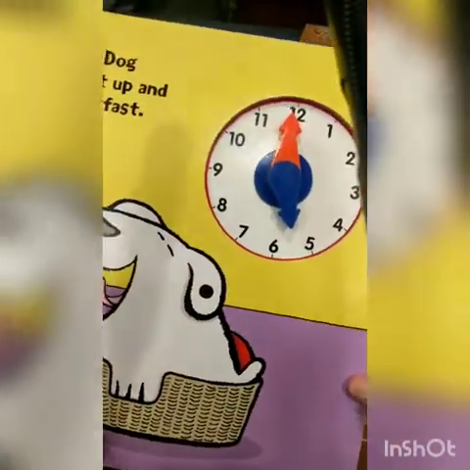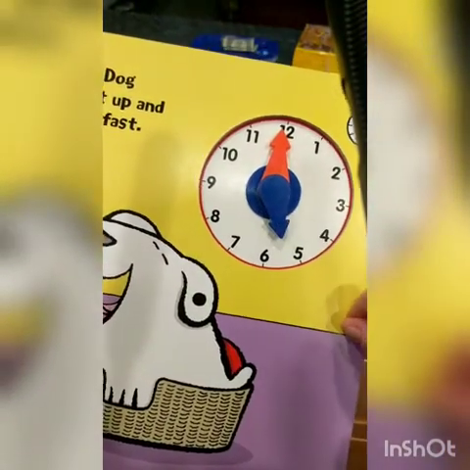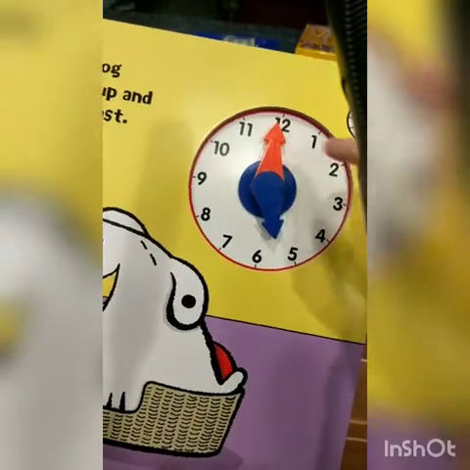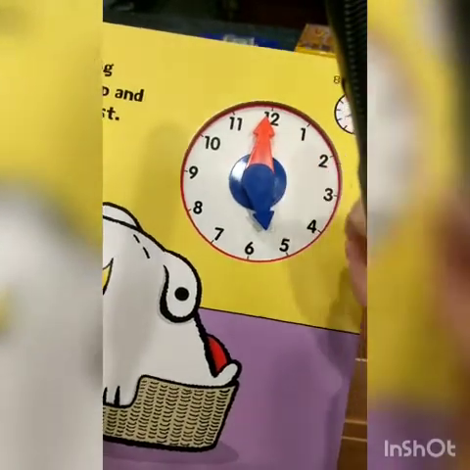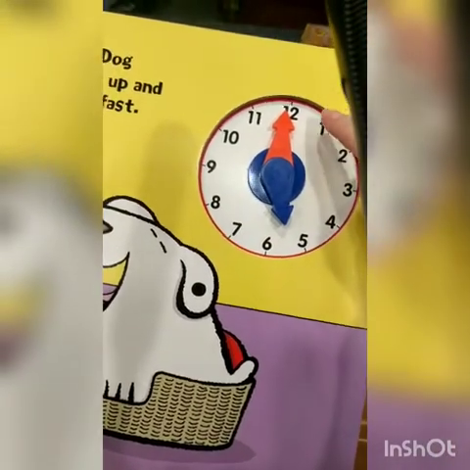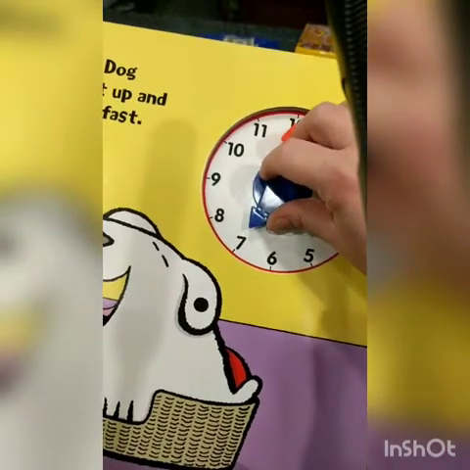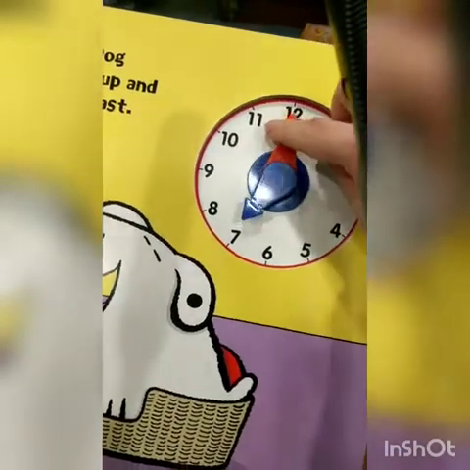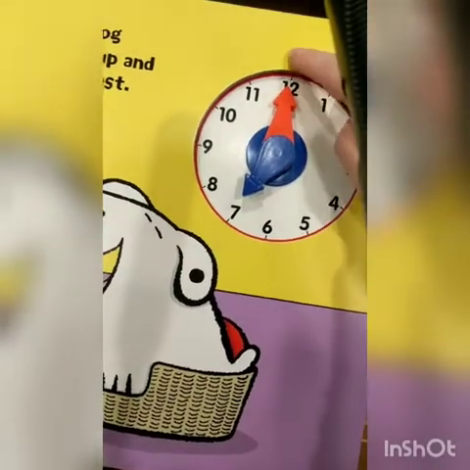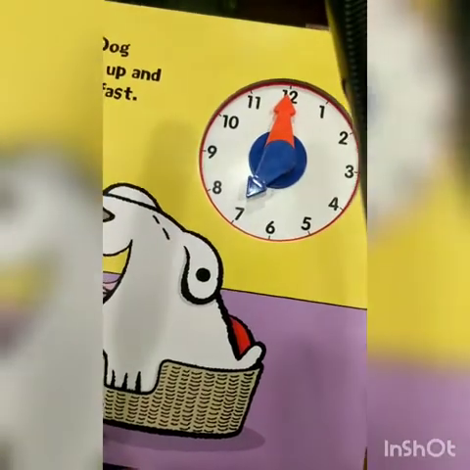So, an hour is the small hand, which on this clock is our blue hand. Our minute hand is the big hand, which is the red hand. So, if we're going to make 7 o'clock, we're going to find the number 7. 1, 2, 3, 4, 5, 6, 7. We're going to move that hour hand to the 7. And then the minute hand up at the 12, that is the o'clock spot, okay? So we're at 7 o'clock.